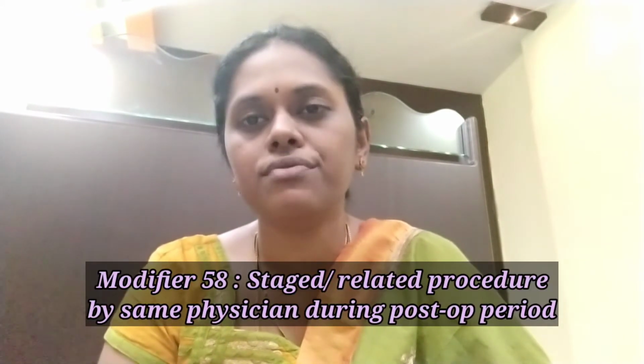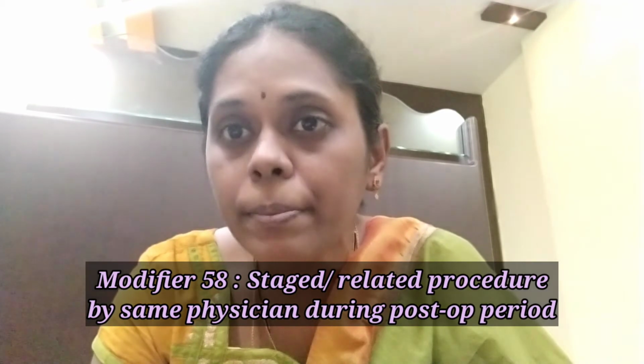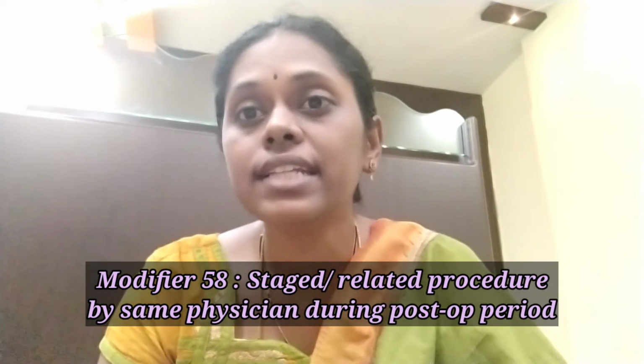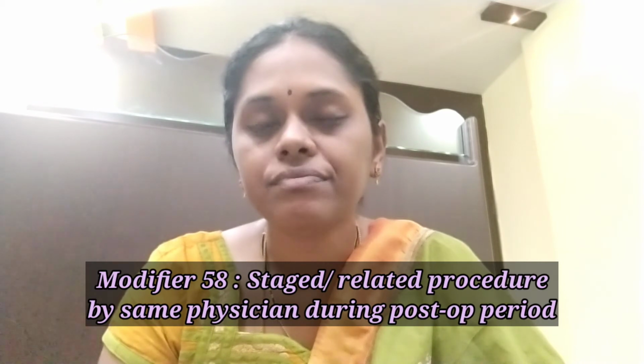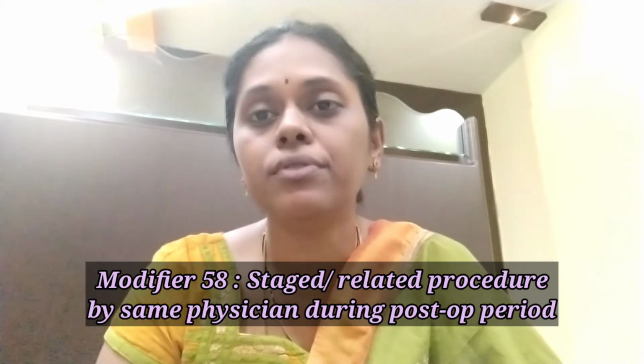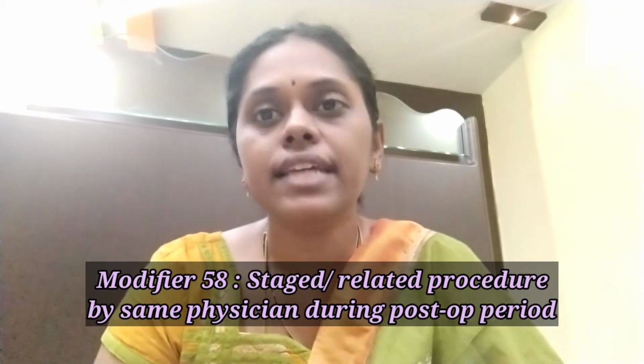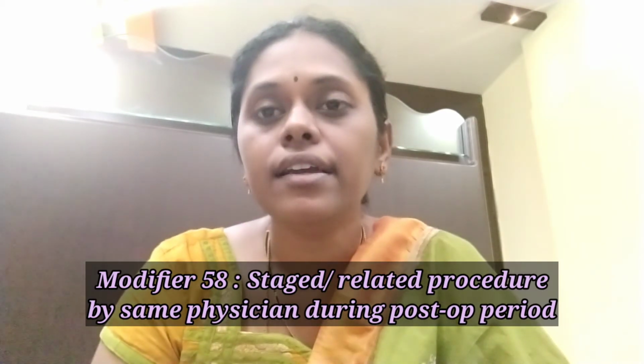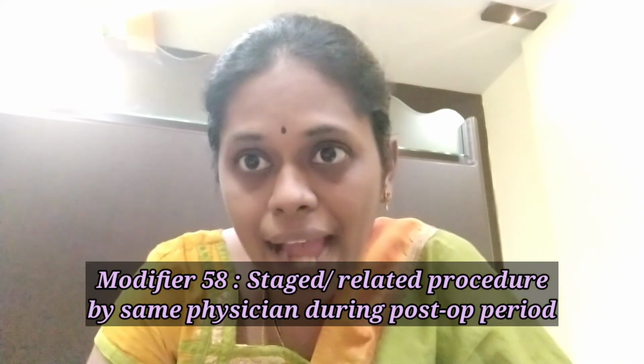Then comes 58 modifier. 58 is used if a patient is in a global period and it is a planned or staged procedure. For some procedures, the surgery has to be performed in stages. For those CPTs, if a patient is in the post-operative period and comes back for the planned procedure to be performed, then we assign 58 modifier to the CPT, telling that it is a staged planned procedure performed on the patient by the same doctor in the post-operative period. Then we assign 58 modifier and done.